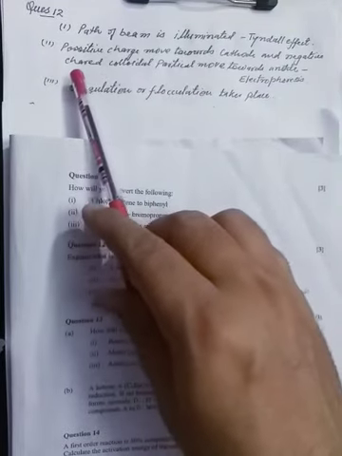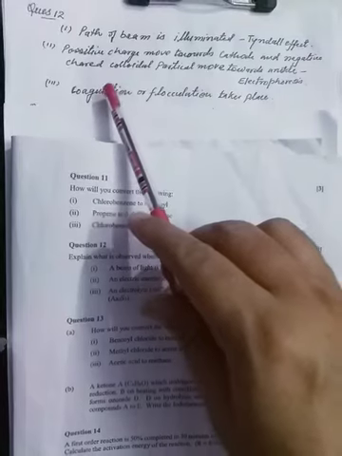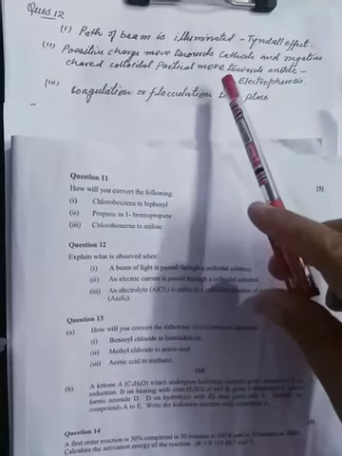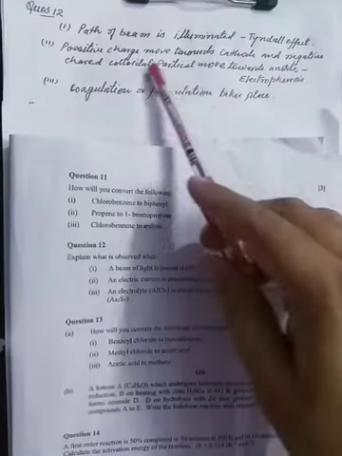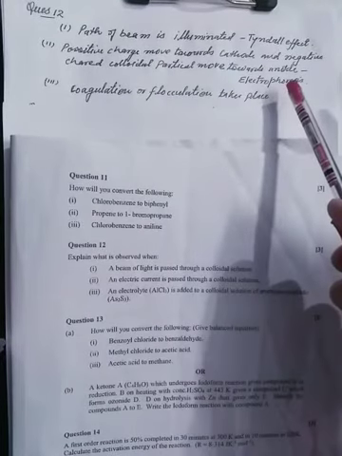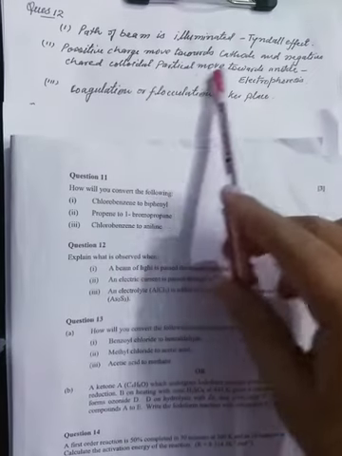Now, second part: positive charge moves towards the cathode and negative charge moves towards where? Negative charge moves toward the anode and positive charge moves towards the cathode, and this process is called electrophoresis. This happens when an electric current is passed through the colloidal solution.